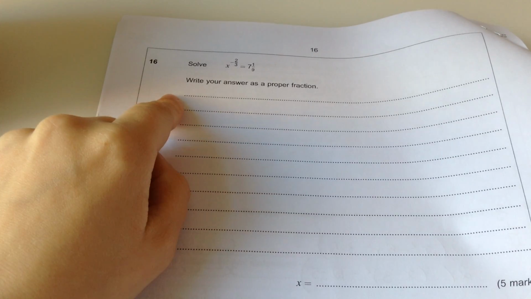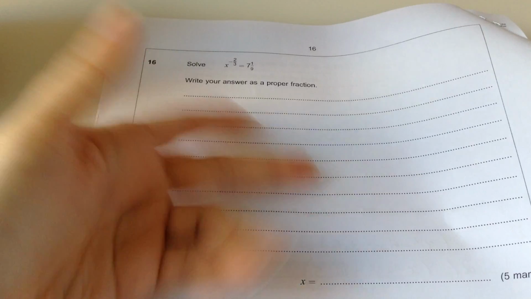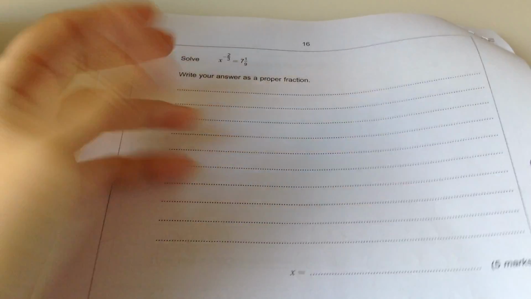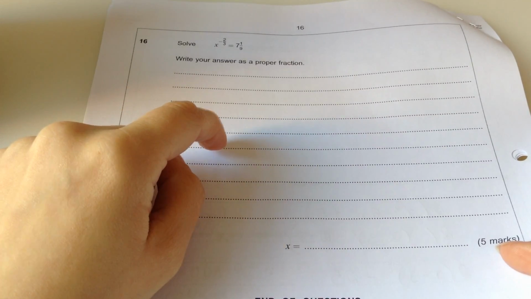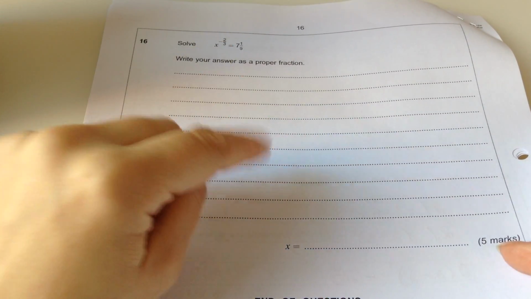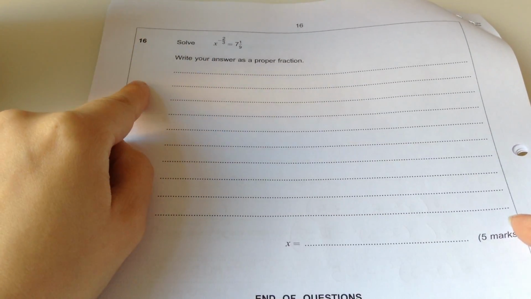I have a feeling quite a lot of you in my class are going to do better on further. I guarantee there will be more A stars in further maths than there will be grade 9s in maths.